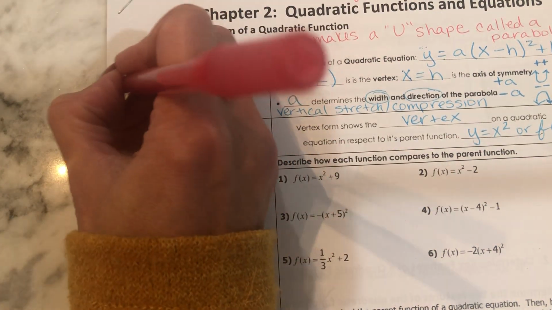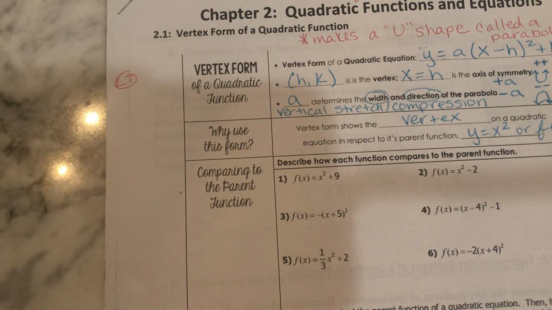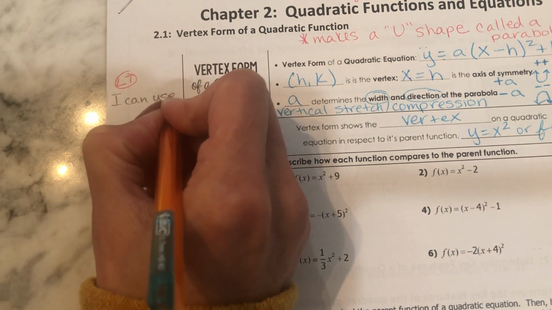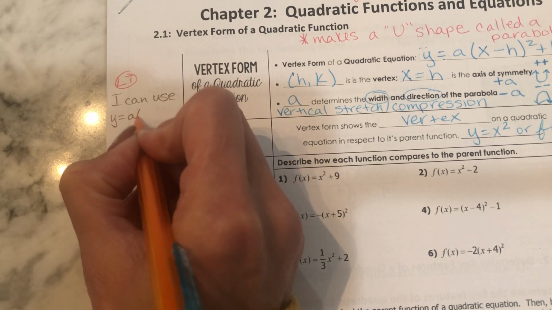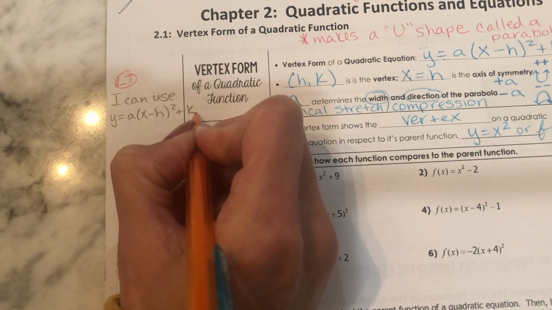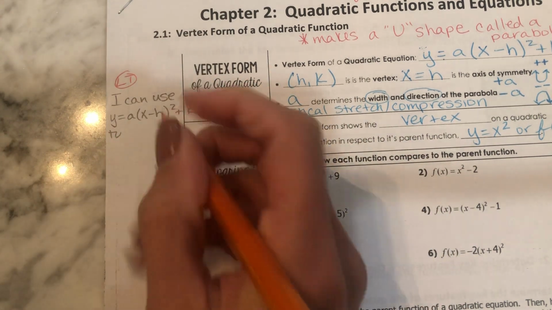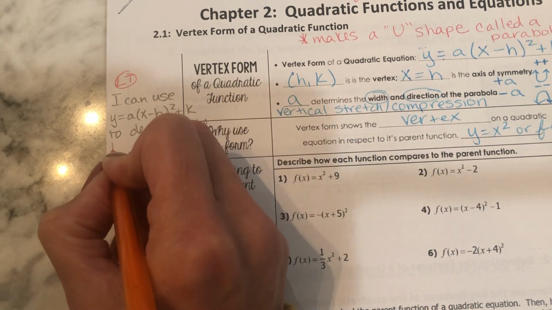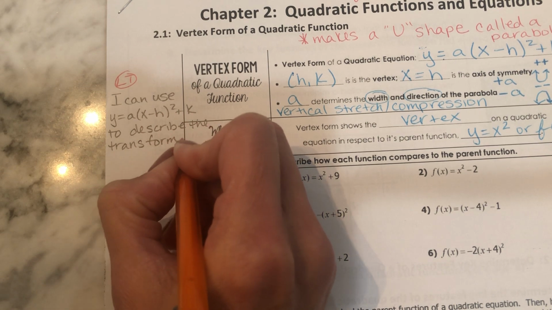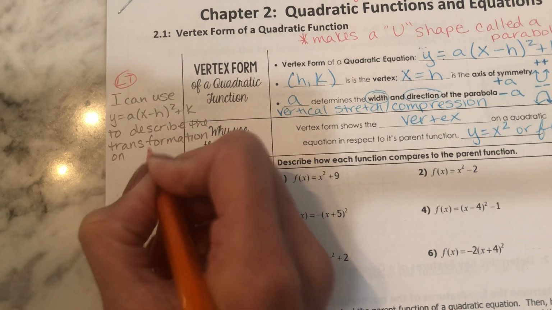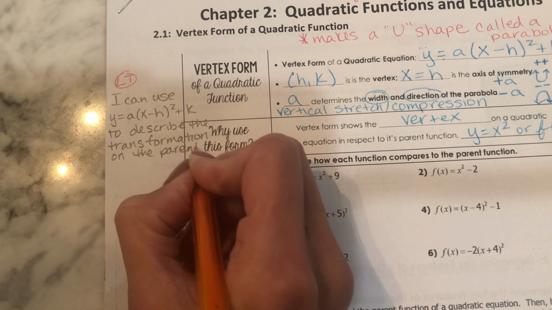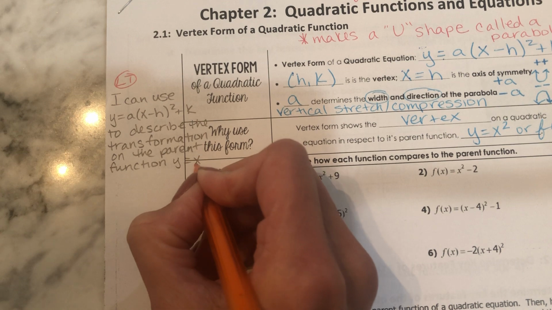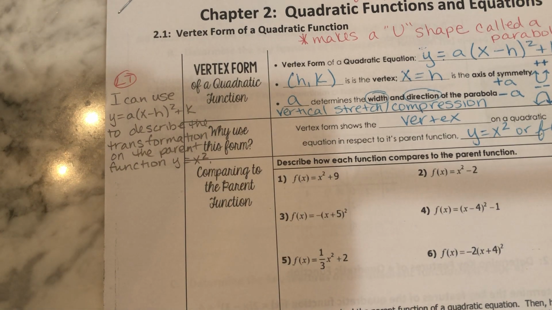So first learning target: I can use the vertex form to describe the transformations on the parent function y equals x squared, or f of x equals x squared.